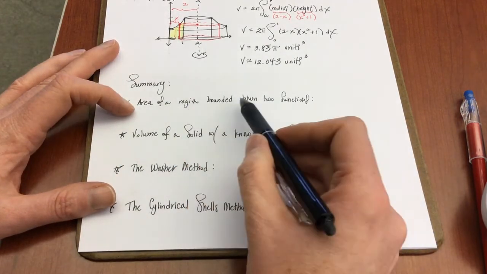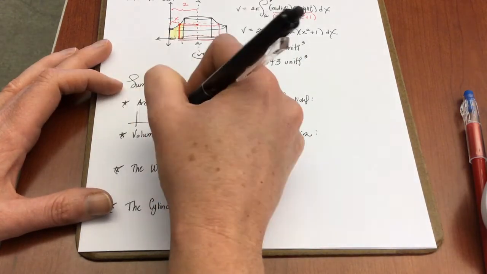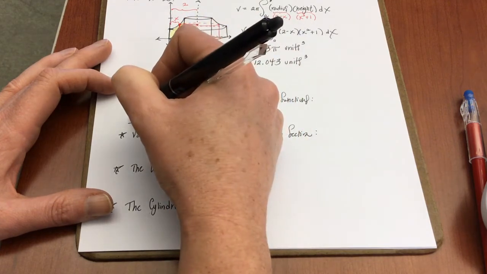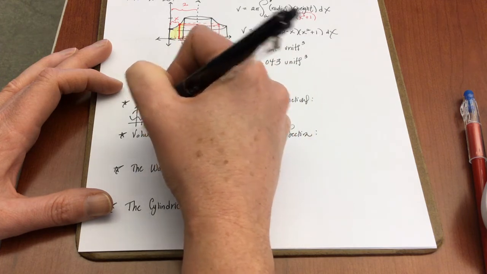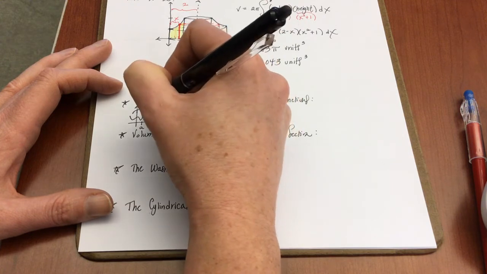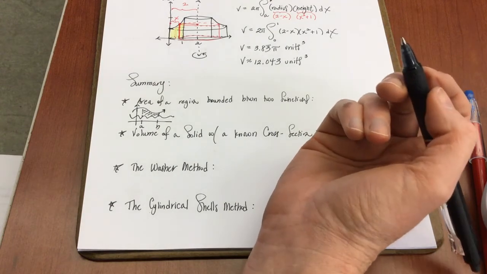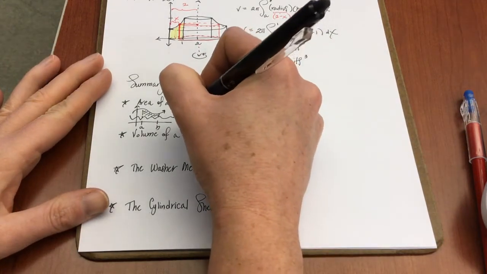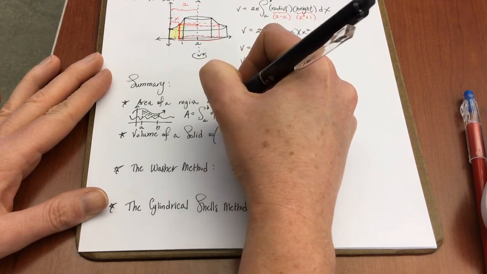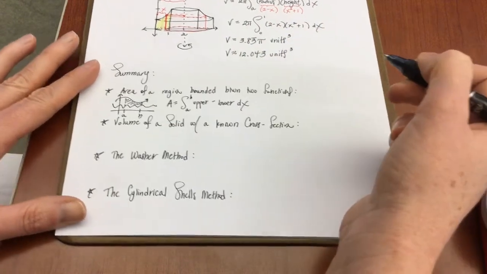So let's see, area of a region bounded between two functions. Well, I suppose it depends, right? If you have a function of x and then another function of x, and you're trying to find the area of the bounded region on a given interval, then if you're given functions of x, it would be upper minus lower. So the integral from a to b, and we're just going to write the words down. And that's if it's a dx situation.